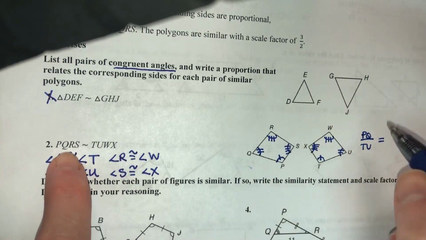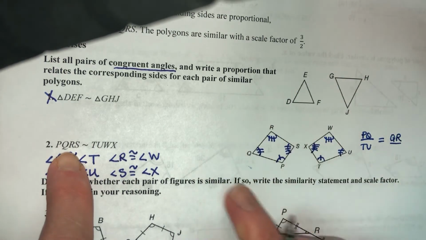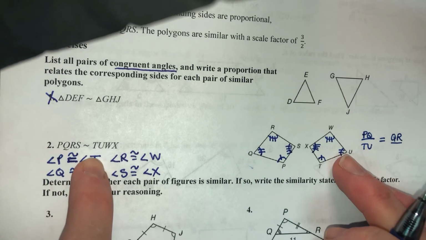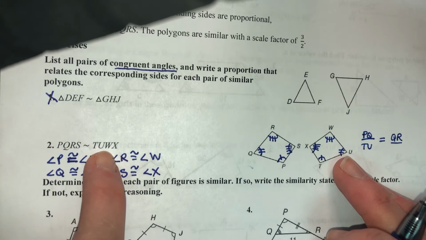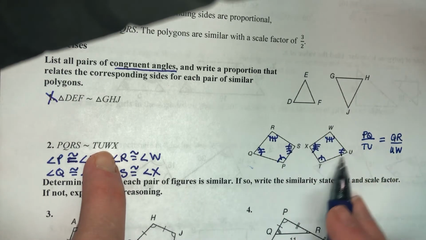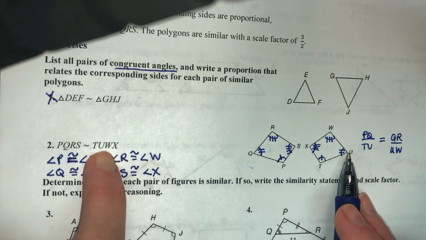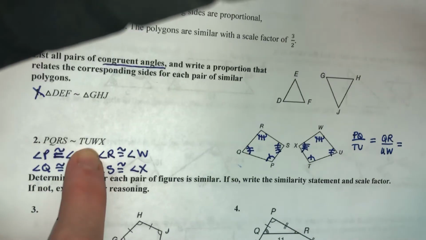QR, which is the middle 2 letters from this shape on the left, divided by UW, the middle 2 letters from the second shape over here on the right. And now we've got 2 more pairs of sides to match up.